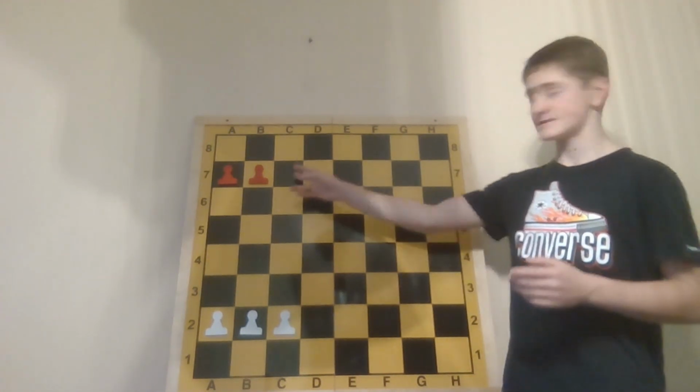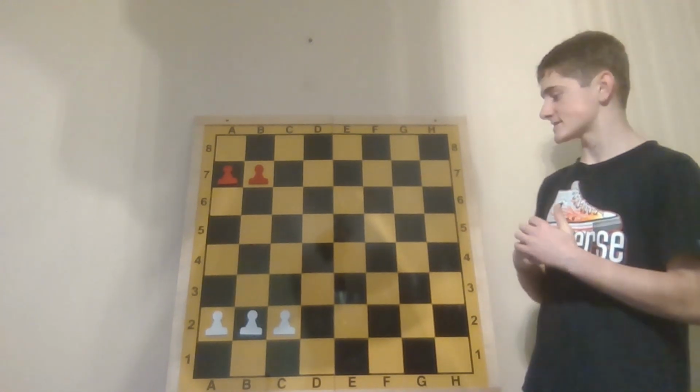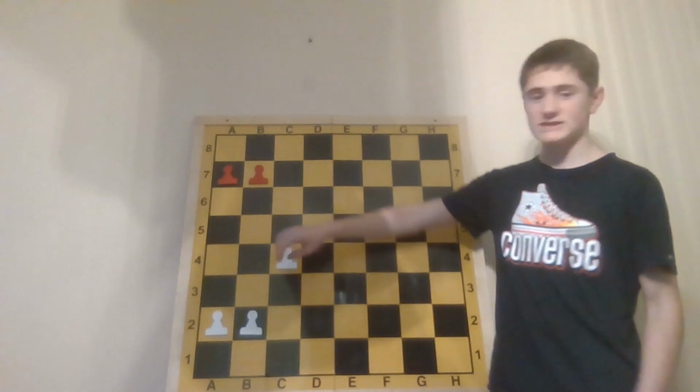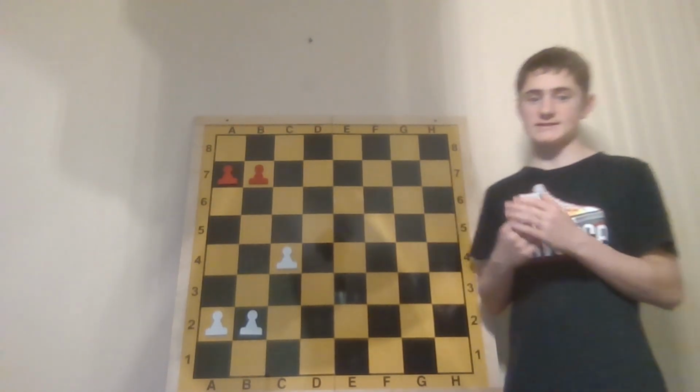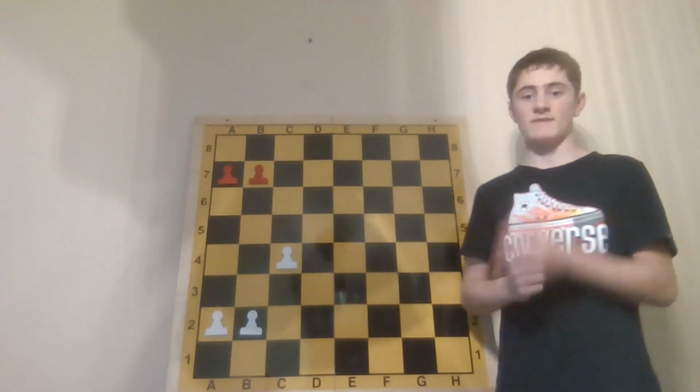So here, find the file on which there isn't a black pawn. In this case, it's c7. Then on this file, the white pawn has to start moving. So in this case, the white army should start with pawn c4, because this pawn has the biggest chances to develop to the queen and win this game.